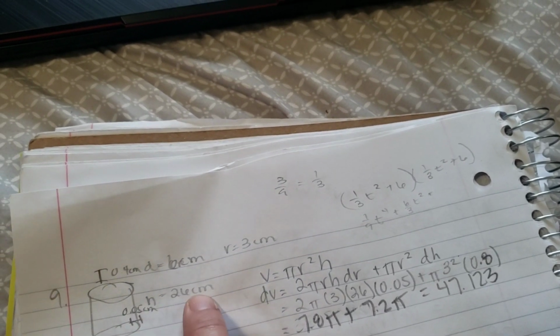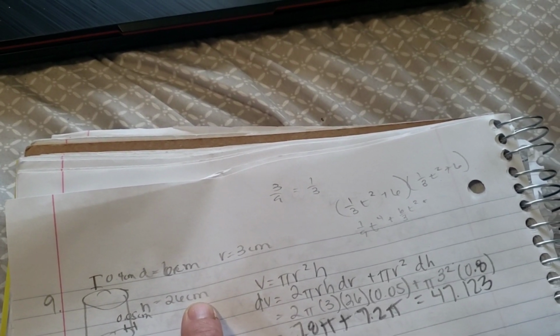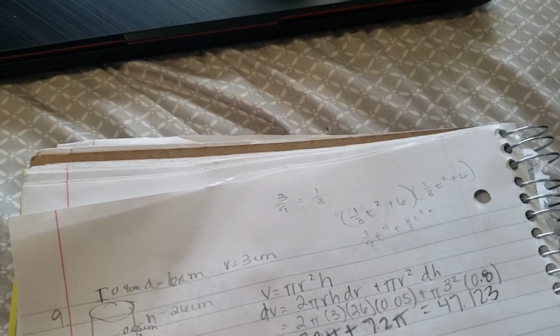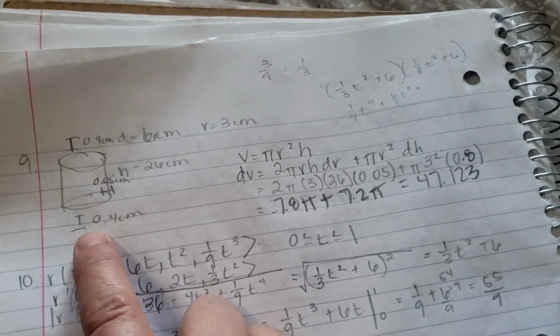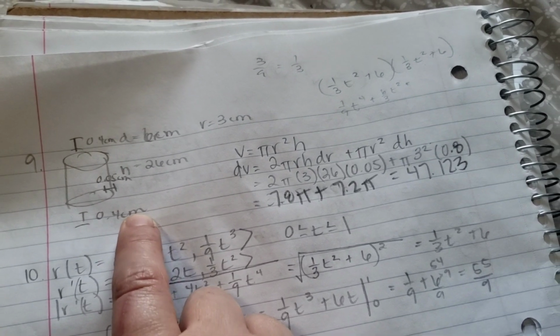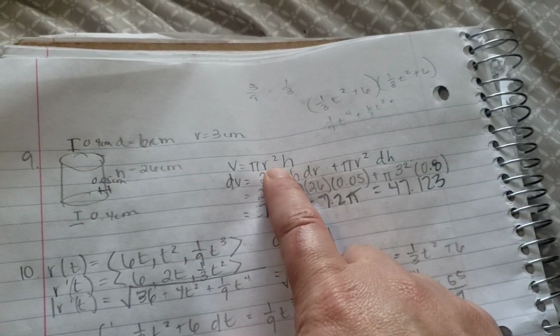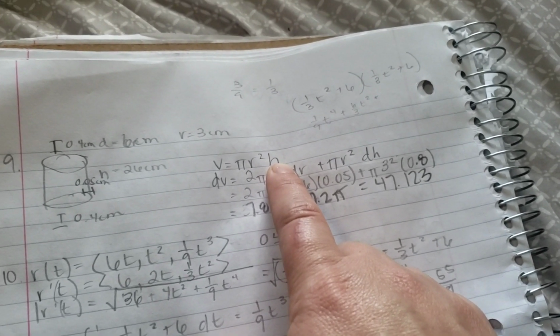We're given a height of 26 centimeters, and we're given that the tin can is 0.05 centimeters thick, and on the top and bottom, the tin can is 0.4 centimeters thick. Okay, so the volume of a cylinder is pi r squared times the height.